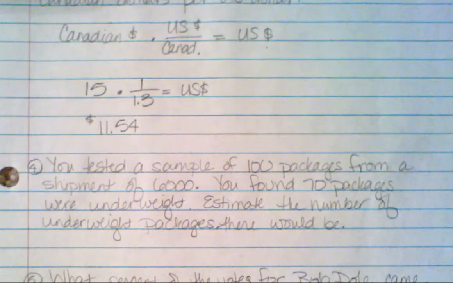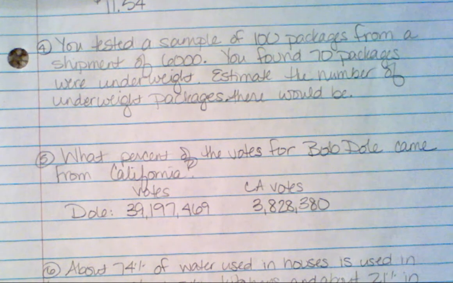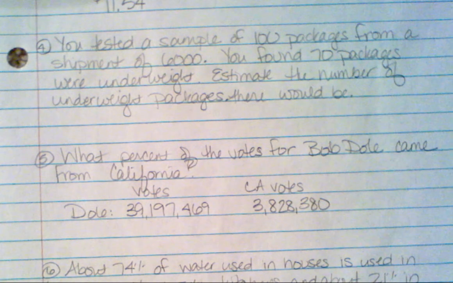All right, example number 4. This one and examples number 5 and 6 you're going to try on your own. So I'll read through these with you and try to clarify them a little bit. For number 4, it says you tested a sample of 100 packages from a shipment of 6,000. You found 70 packages were underweight. Estimate the number of underweight packages there would be.